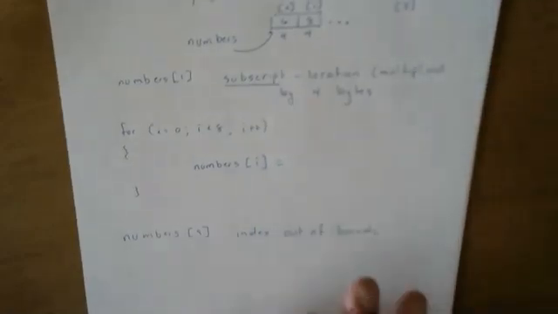Next thing I want to take a look at, code listing 7.4.